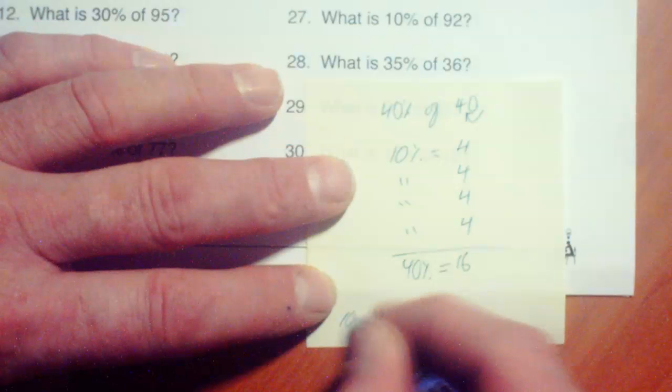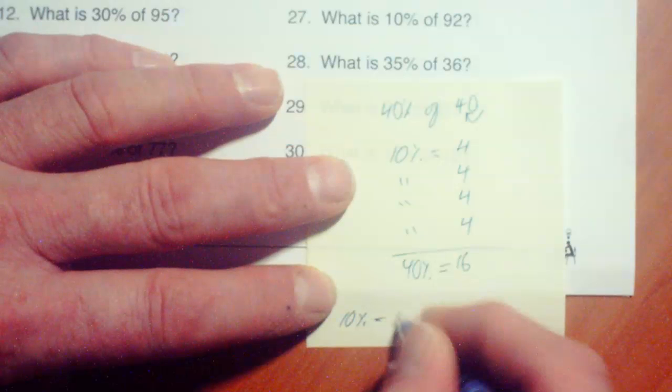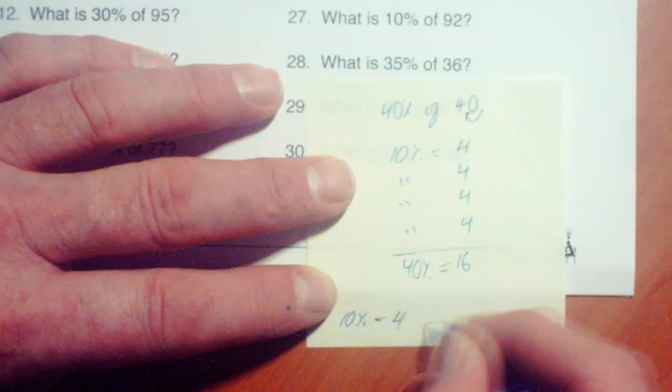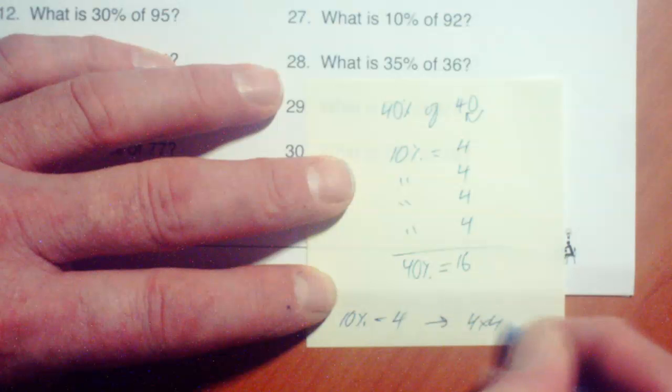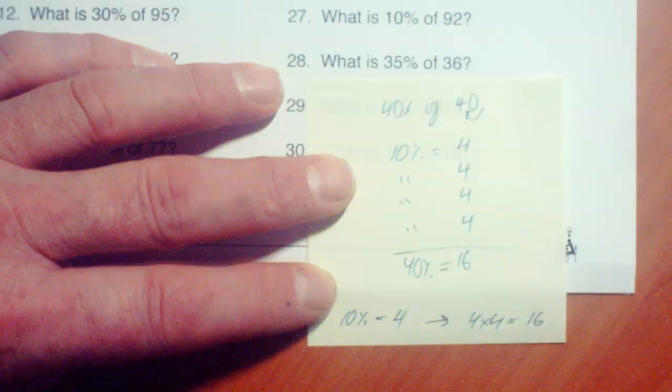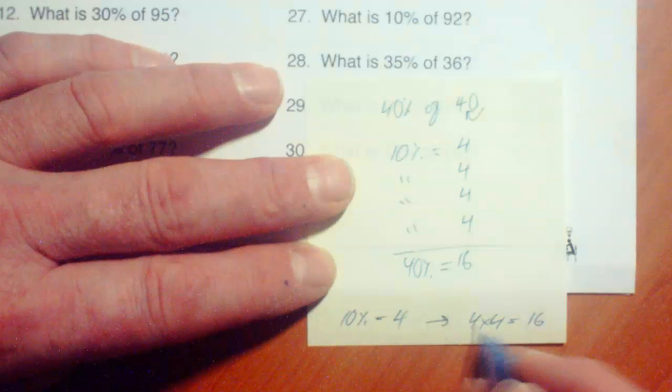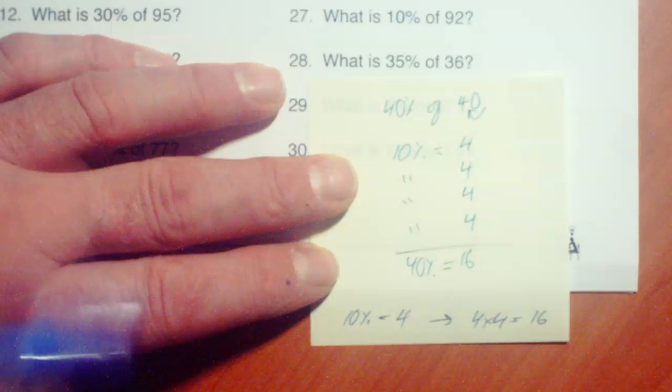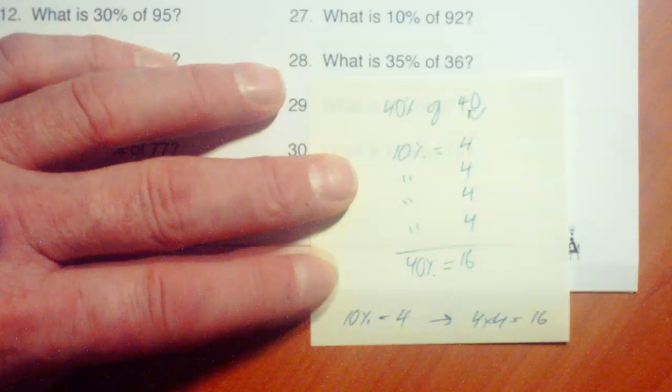So sometimes kids will just do this. 10% equals 4. 4 times 4 equals 16. I would understand that work. They know that 10% equals 4. They're going to need 10%, 20%, 30%, 40%. We'll need 4 of those. So there's your 16. Okay, good luck. Tough target.